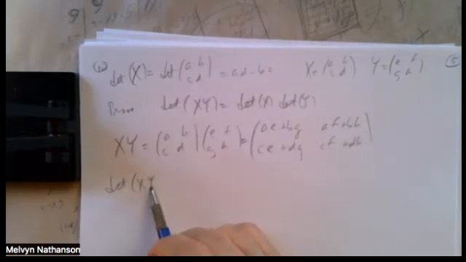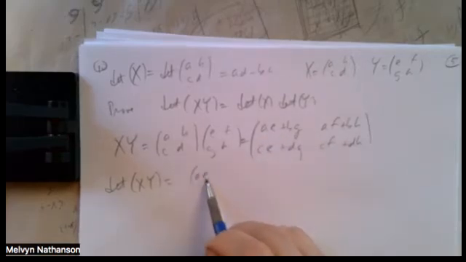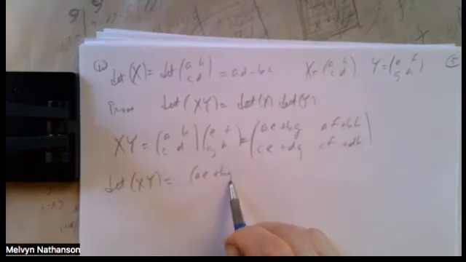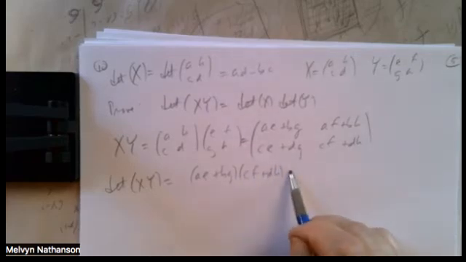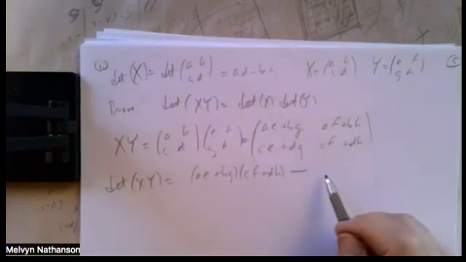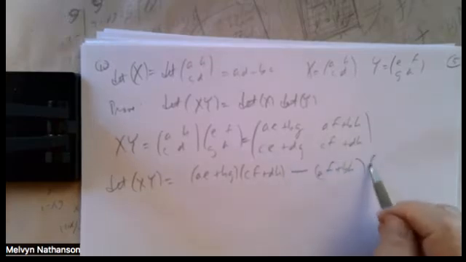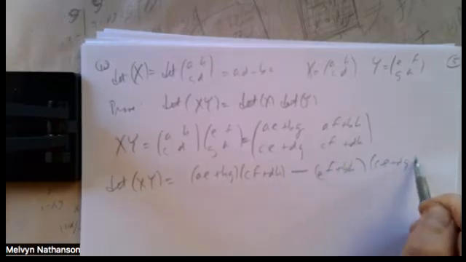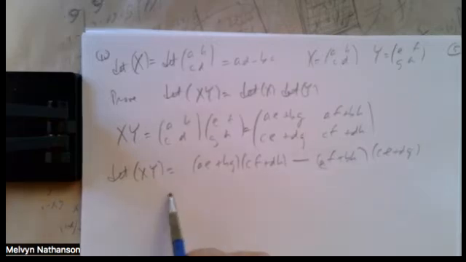So the determinant of X times Y is this times this, AE plus BG times CF plus DH, minus this times this, AF plus BH times CE plus DG. So that looks like a sort of a mess to calculate, but we still have to calculate it. So just distribute across and see what we get here.